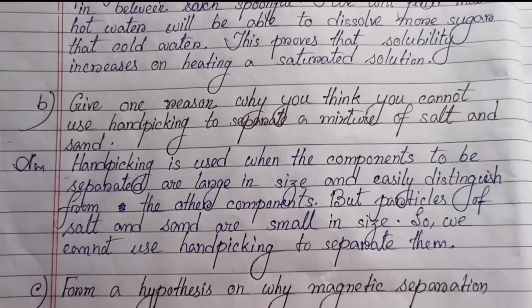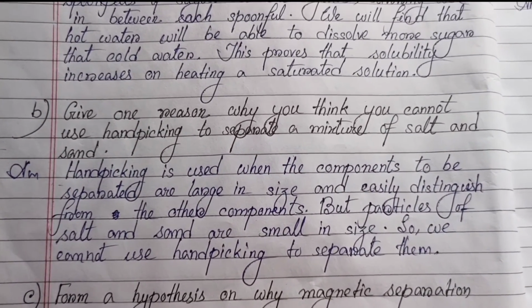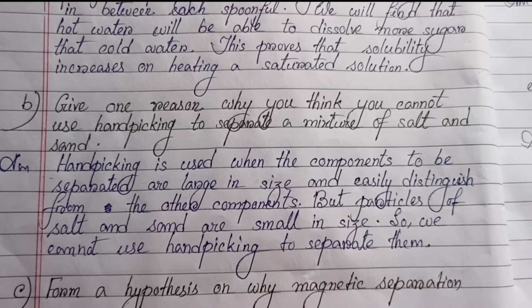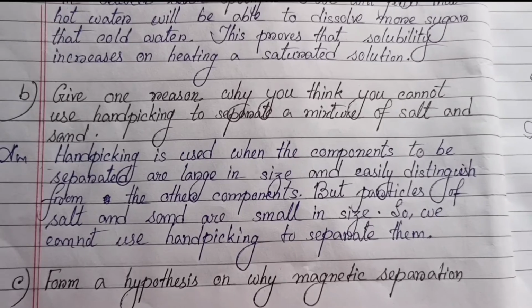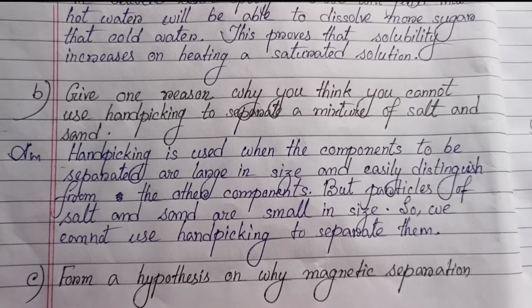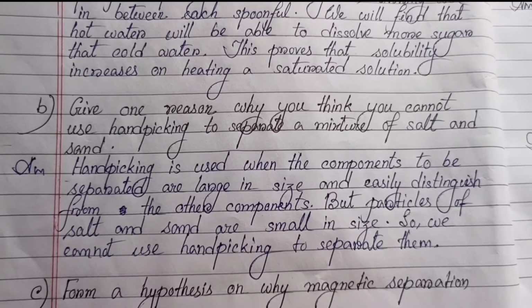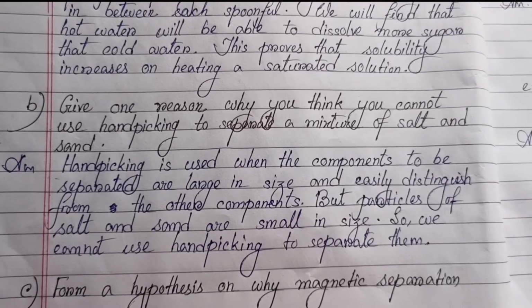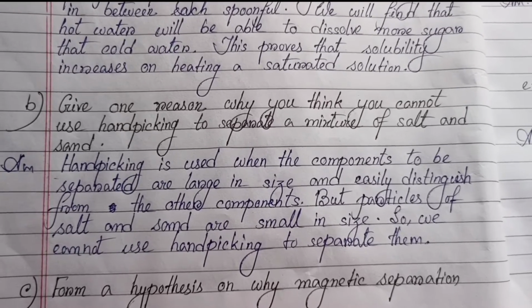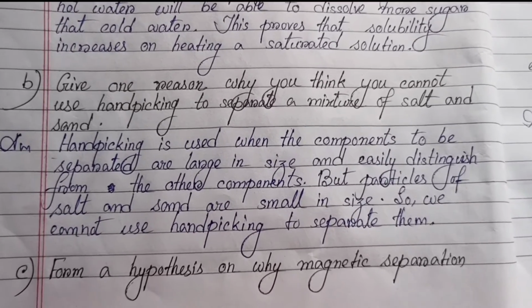Number B, give one reason why you think you cannot use handpicking to separate a mixture of salt and sand. Handpicking is used when the components to be separated are large in size and easily distinguished from the other components. But particles of salt and sand are small in size, so we cannot use handpicking to separate them.